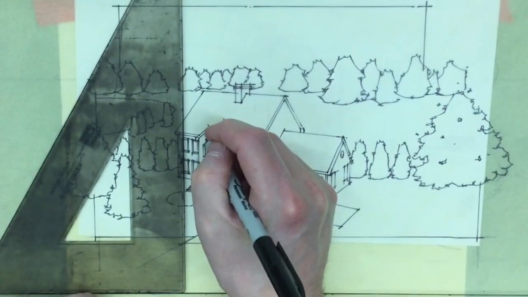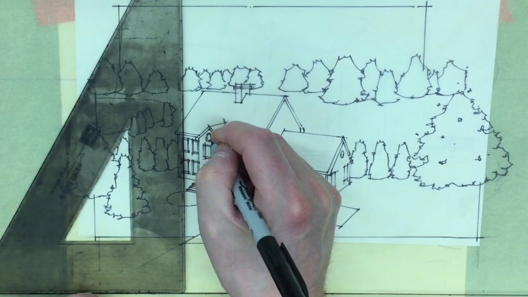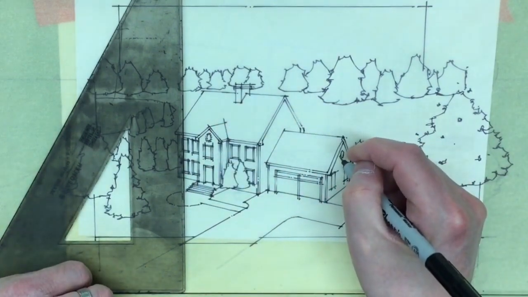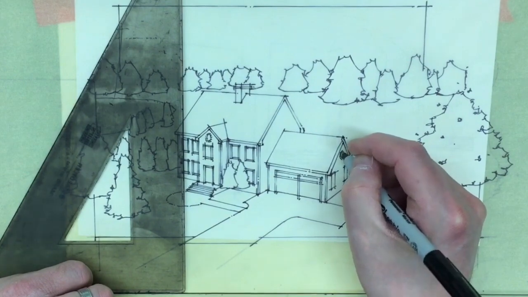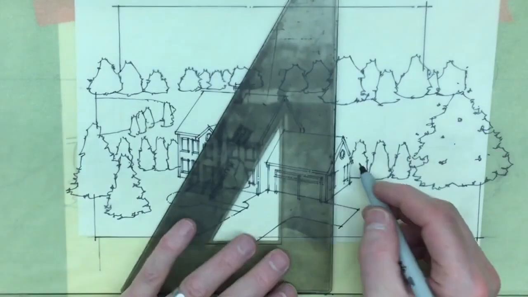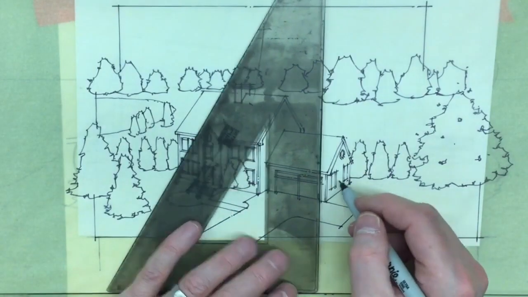There's my door trim. For the window trim, at least on the front, I might hint at a little bit of it, very gentle. And I'm going to do a little bit on the side also. Again, just hints of it. I want to get that trim around those windows too.